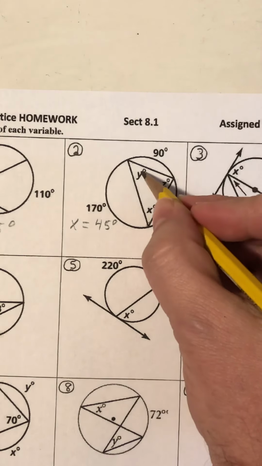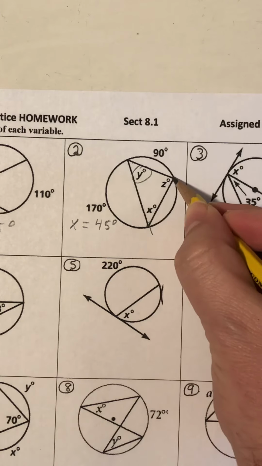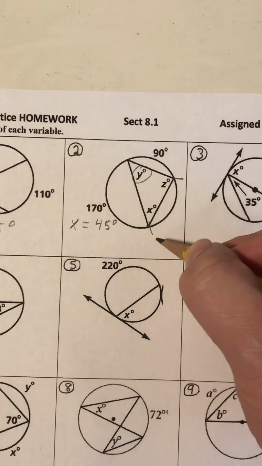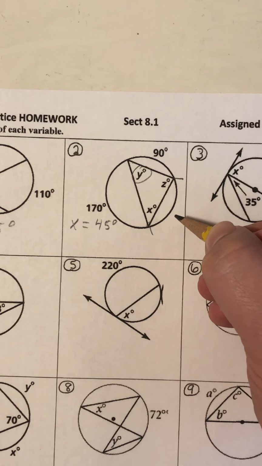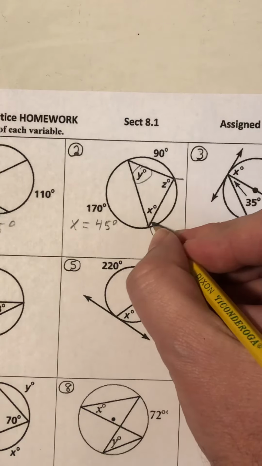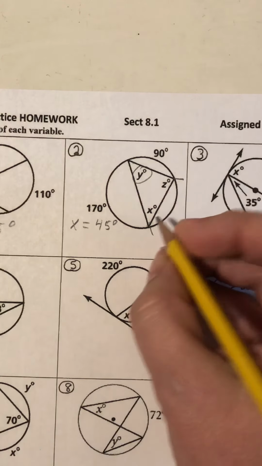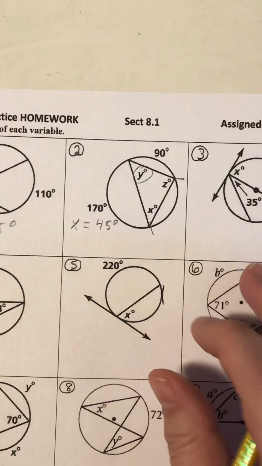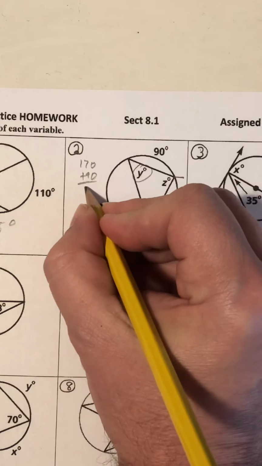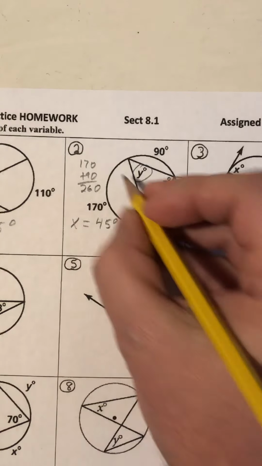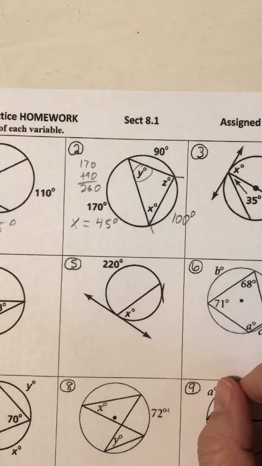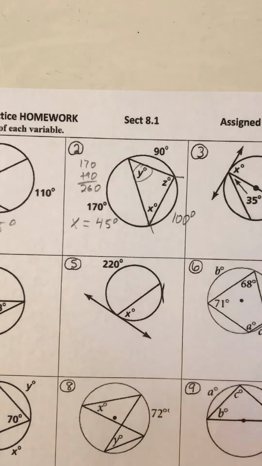Now, if I'm trying to solve for y, I know that it's going to be 1/2 of this arc over here that it intercepts. I wasn't given the measure of that arc, but I could figure it out because I know that all 3 arcs together are going to measure 360 degrees. So this one right here, if I'm trying to figure out what that arc is, I can take the 170 plus 90 and subtract that from 180. So I do 170 plus 90, which is going to give me 260. And if I subtract that from 180, or sorry, from 360, that's going to make this 100 degrees over here. Okay, guys? So that means that y is going to have to be 50 degrees.